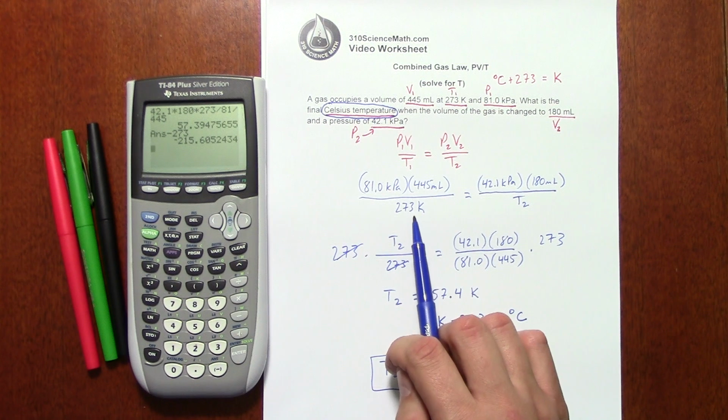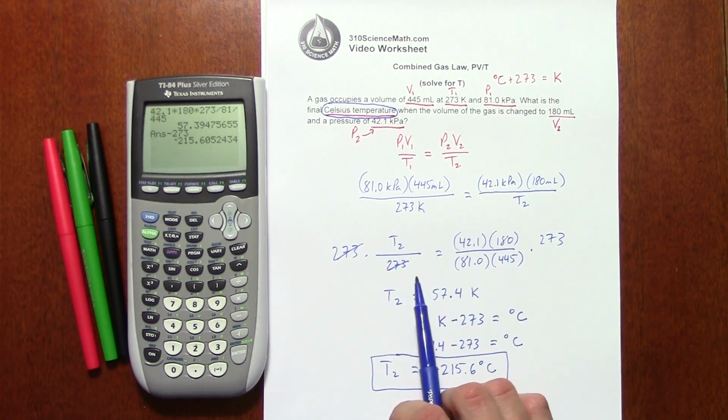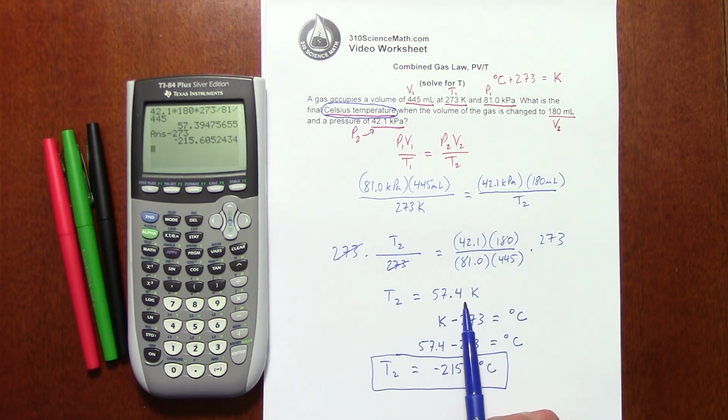We always use Kelvin as our temperature, and then we did a little bit of algebra to figure out that the final temperature is 57.4 Kelvin. But wait, there's more, because we had to figure out the degrees Celsius. So we took that temperature, subtracted 273, and that is our final temperature in degrees Celsius.